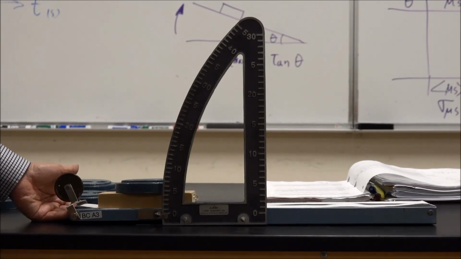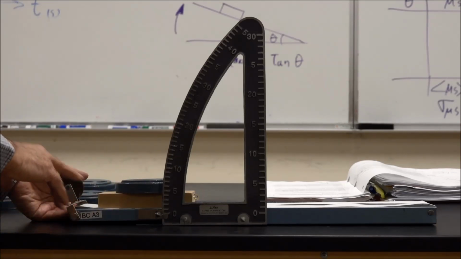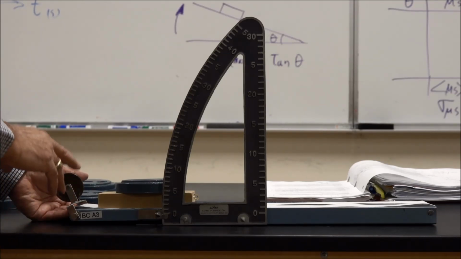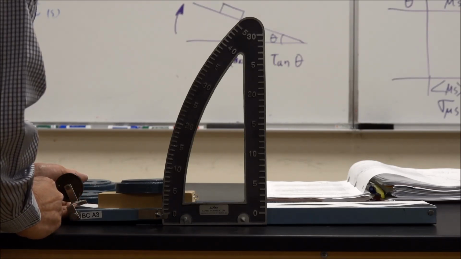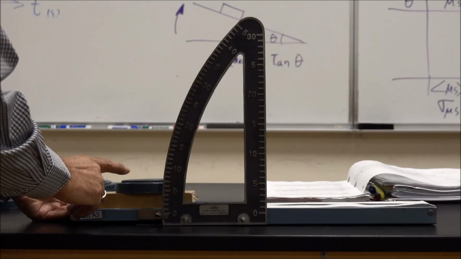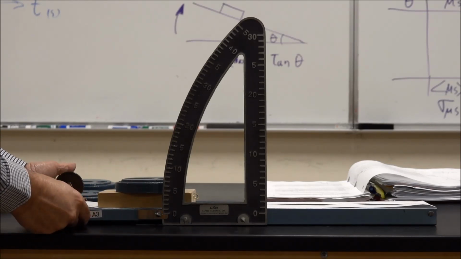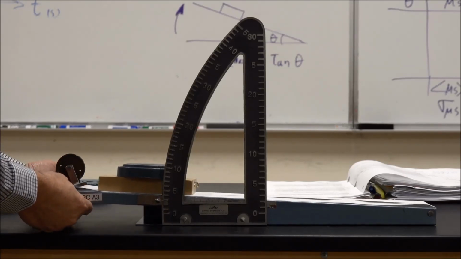Okay, so we are going to increase the angle of this inclined surface and watch when the block and the weight on top of it will start sliding. Right now I have a block that weighs 241 grams, and I have a 1 kilogram weight on top of it. So you need to add those and have everything in SI units. And let's watch at what angle this is going to slide.